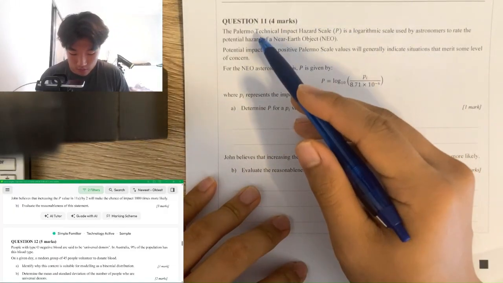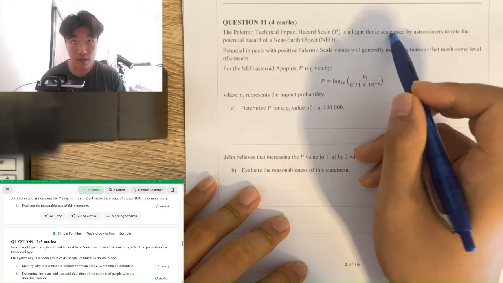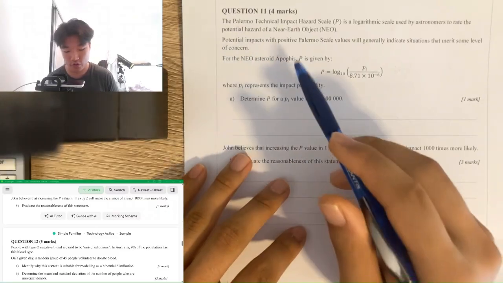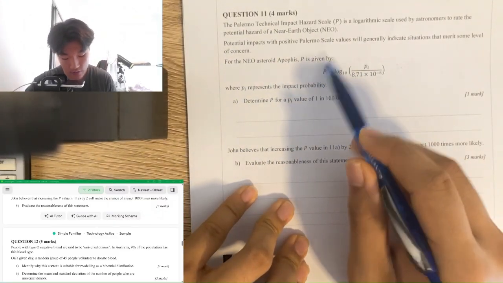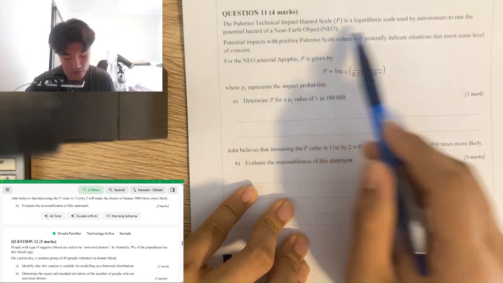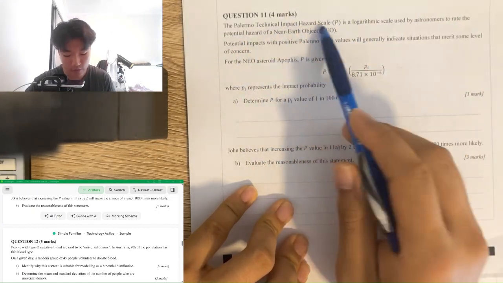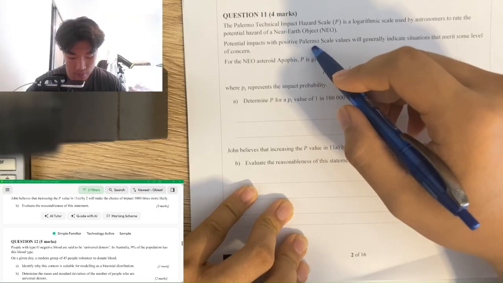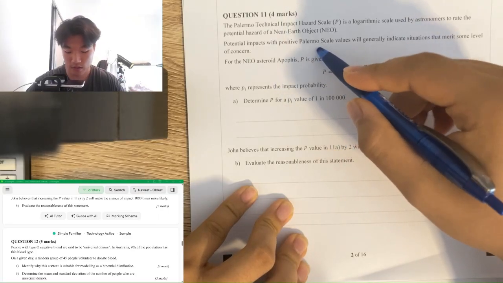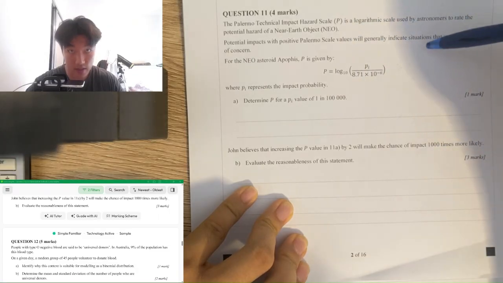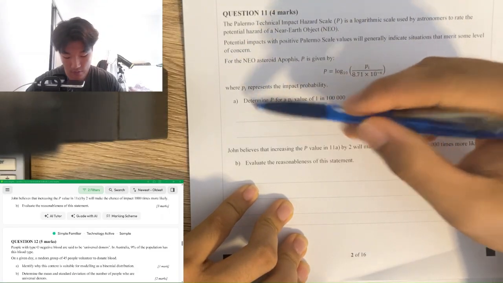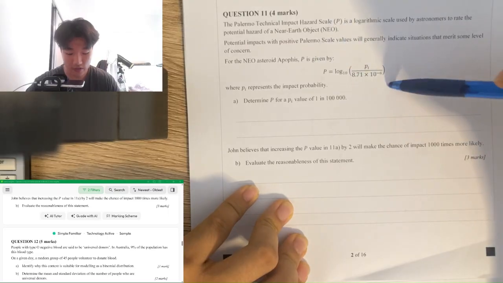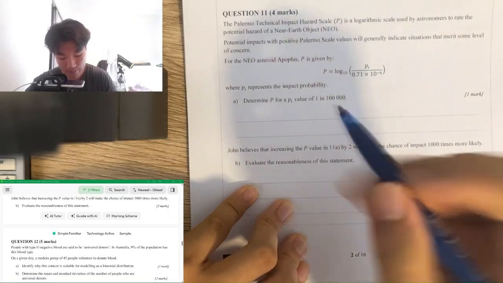Okay, we have something, it's a logarithmic scale. Obviously you can read it in an exam, but it's not extremely mandatory. So we just need to know that P represents this scale, and then this part is kind of irrelevant. We don't need to necessarily know. Potential impacts with positive Palermo scale values will generally indicate situations that merit some level of concern. For the Neo asteroid Apophis, P is given by this function, so that's all we need to work with. Okay, that's the important part.